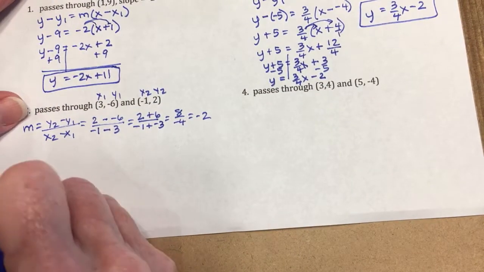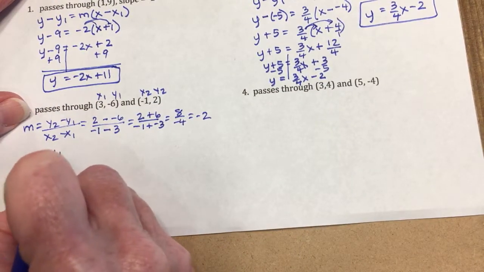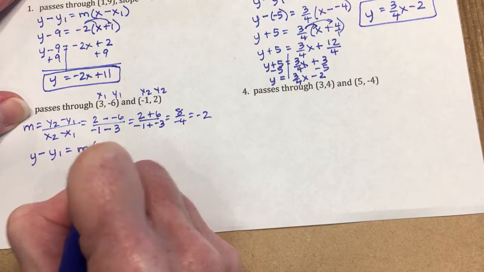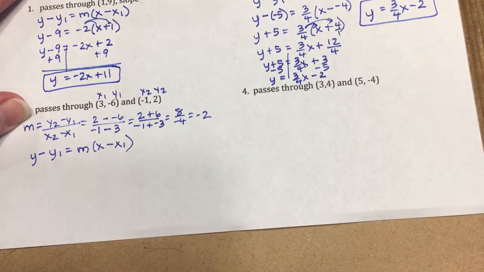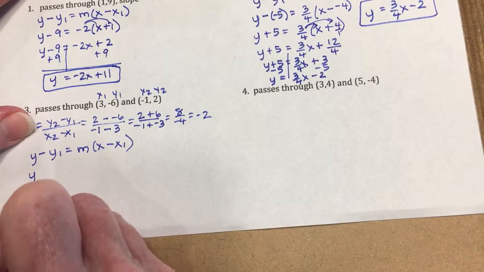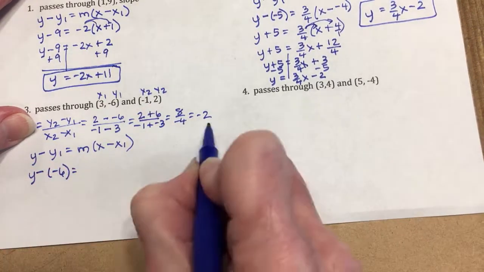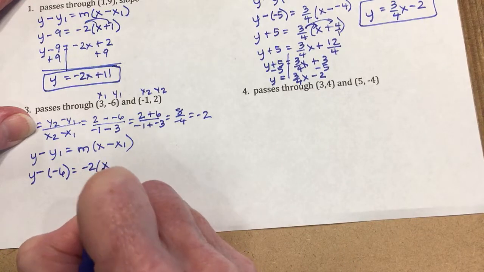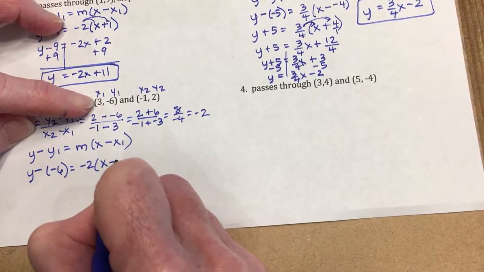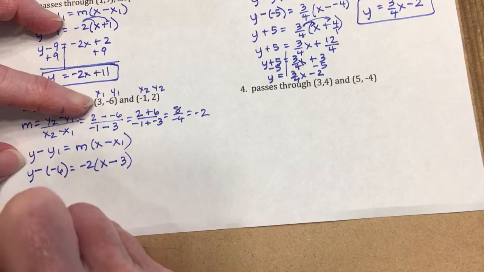All right, so now I can use the point-slope form. y minus y1 equals the slope times x minus x1. So y stays as the formula. y1 I said is negative 6. The slope is negative 2. x is part of the formula. x1 is 3. Okay, now simplify it.